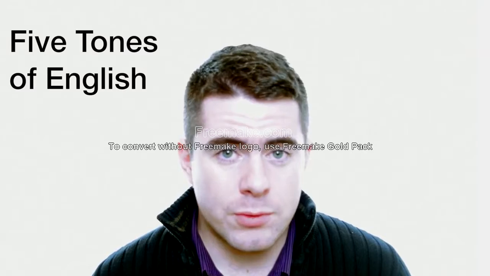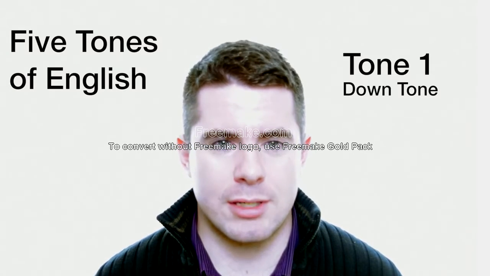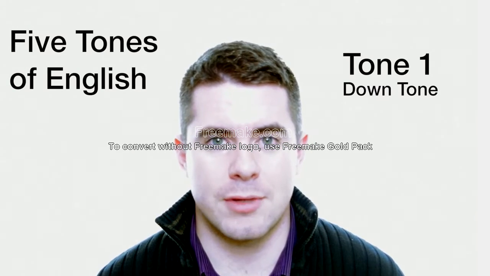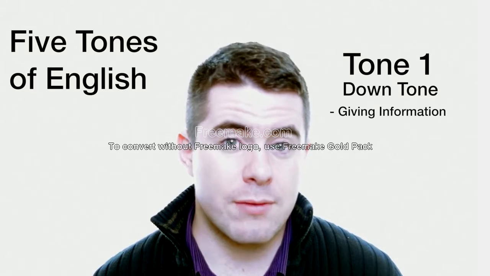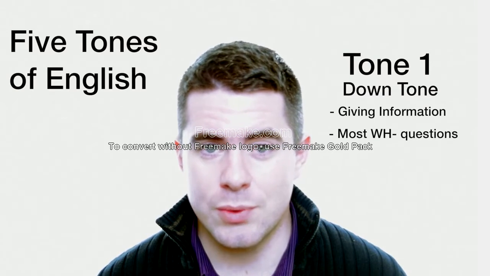Well, the 5 tones are like this. Tone 1 is a down tone. Just like how my voice did that, a down tone. At the end of my sentence, my voice goes down, like this. We use it for giving information, but we also use it for most WH questions as well.